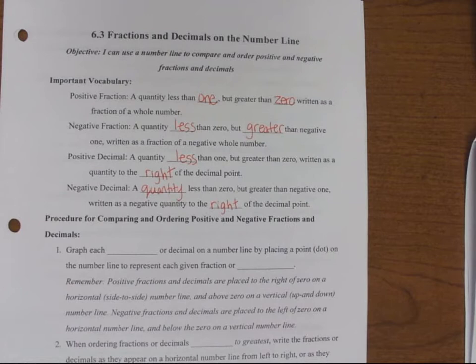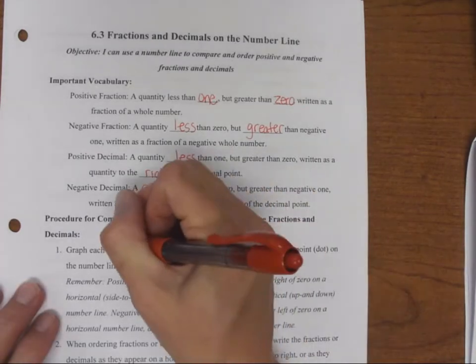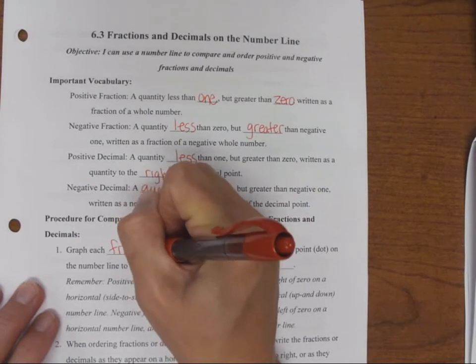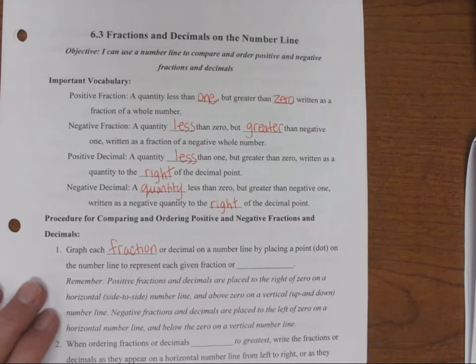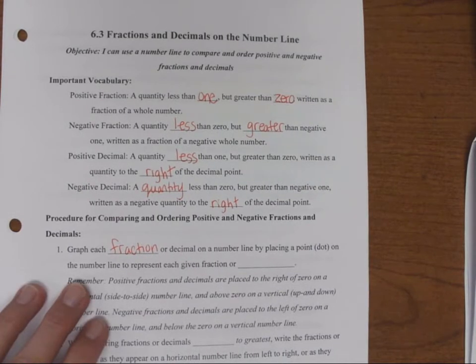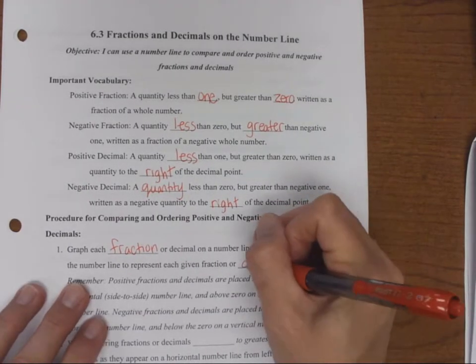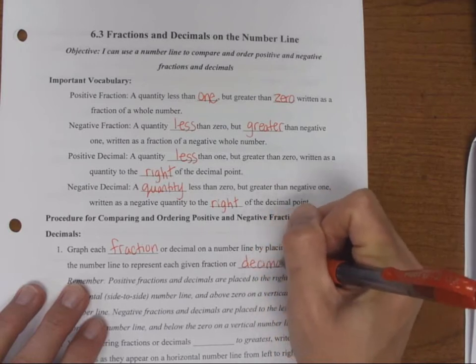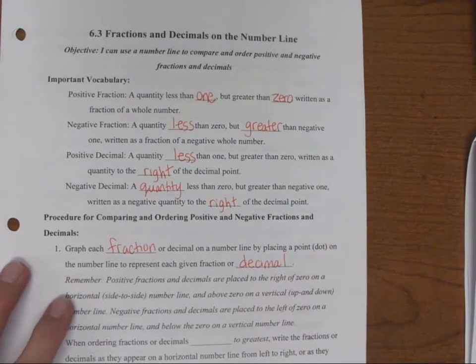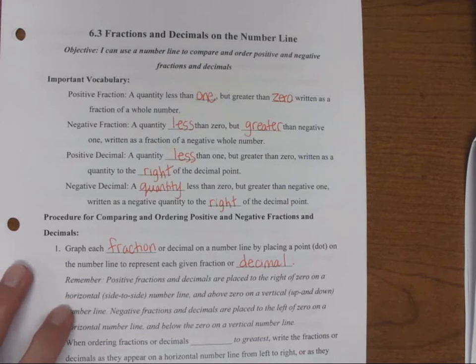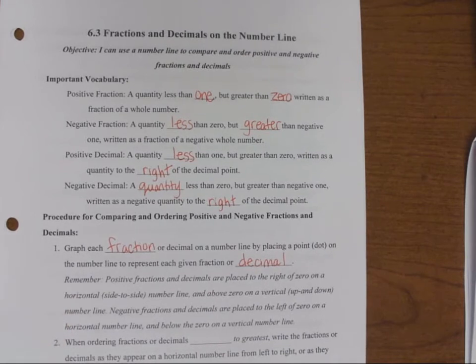Let's go over the procedure for comparing or ordering positive and negative fractions and decimals. Step number 1 is you need to graph each fraction. So write in the word fraction or decimal on a number line by placing a point or a dot on the number line to represent each given fraction or decimal. Remember, positive fractions and decimals are placed to the right of the 0 on a horizontal side-to-side number line and above 0 on a vertical up and down number line.